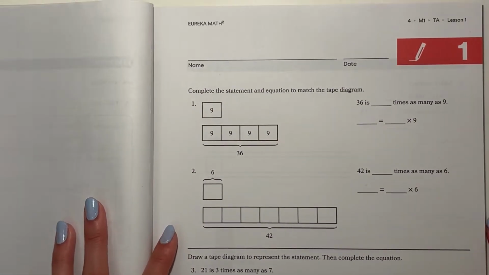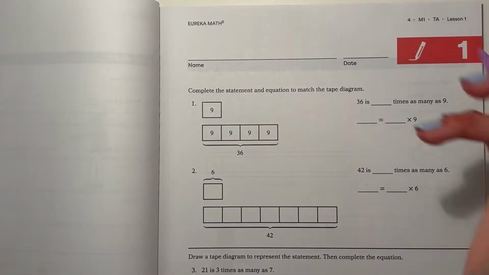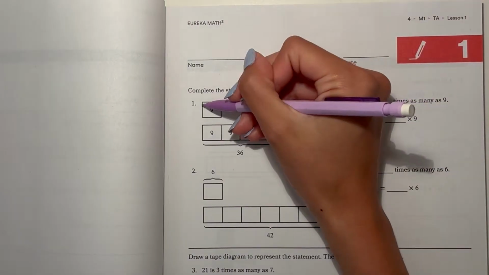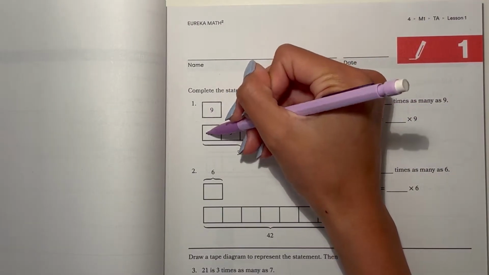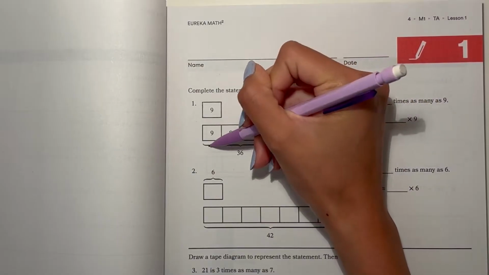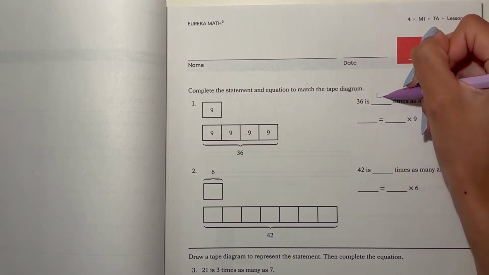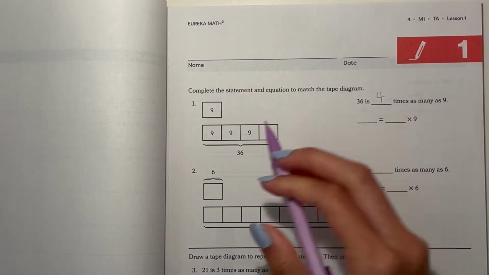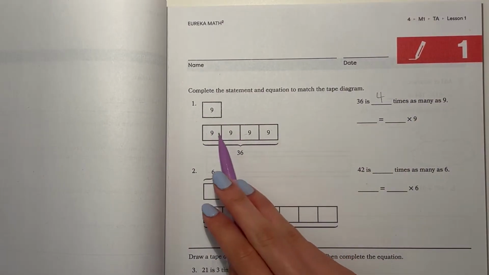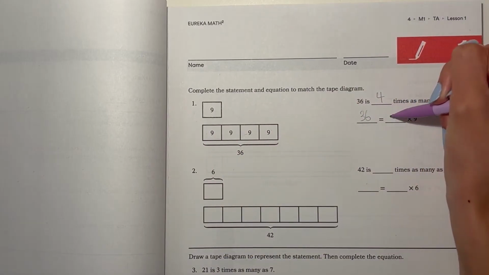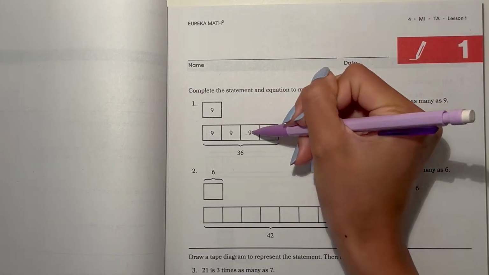This is lesson 1. Complete the statement and equation to match the tape diagram. All right, so 1 unit is 9, and we have 4 units down here where the total is 36. So 36 is 4 times as many as 9, because there are 4 tiles of 9. So 36 equals 4 times 9.